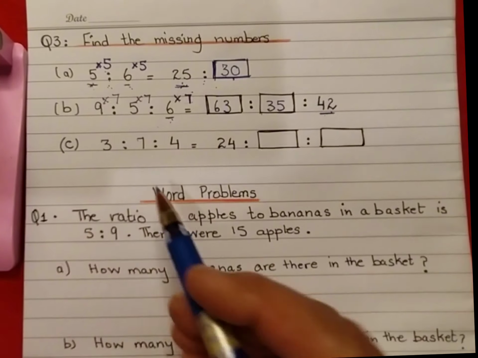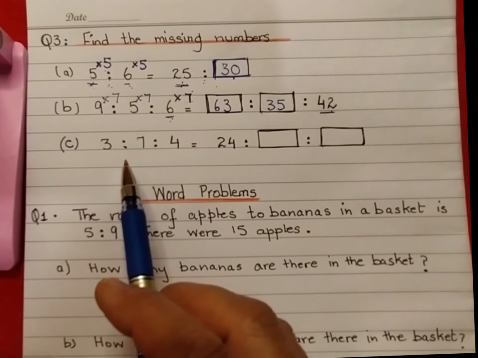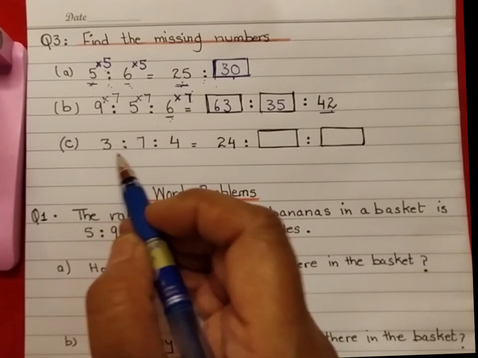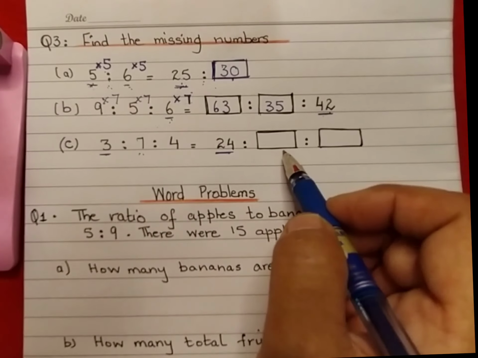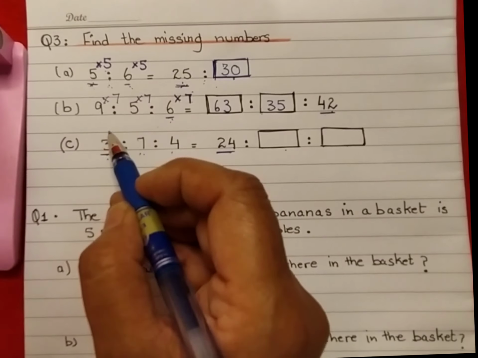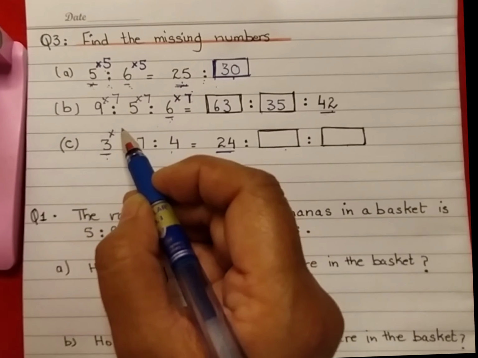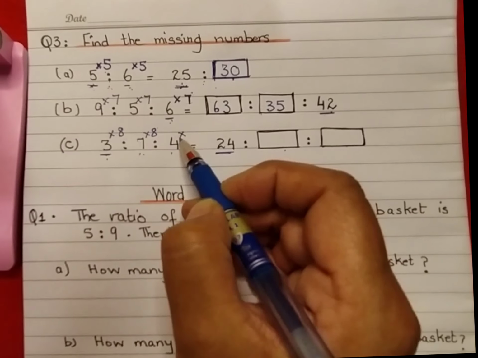Third part is what? 3 ratio 7 ratio 4. Okay, we've got a clue. 3 is going to be compared with the first digit. 7 is going to be with the second box. Third with the third box. So 3 multiplied by what gives us 24? 3 8s are 24. Same goes here. Multiply by 8, multiply by 8.